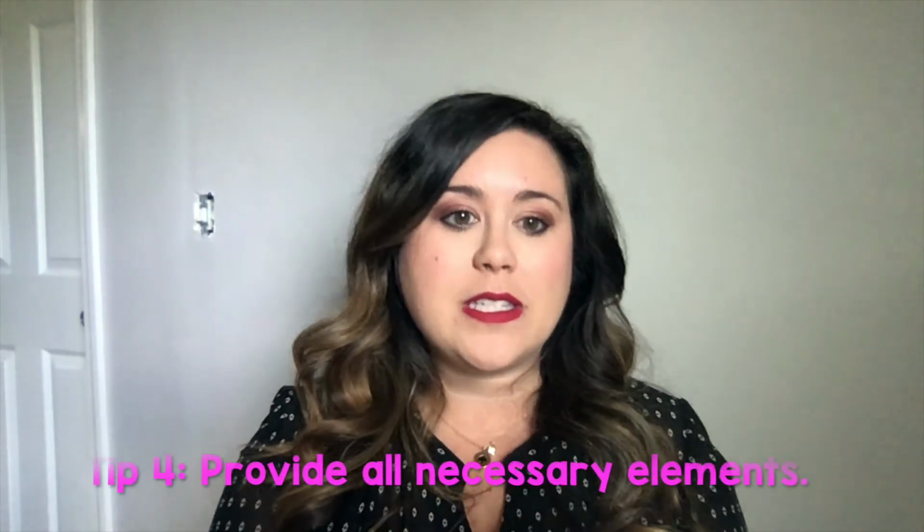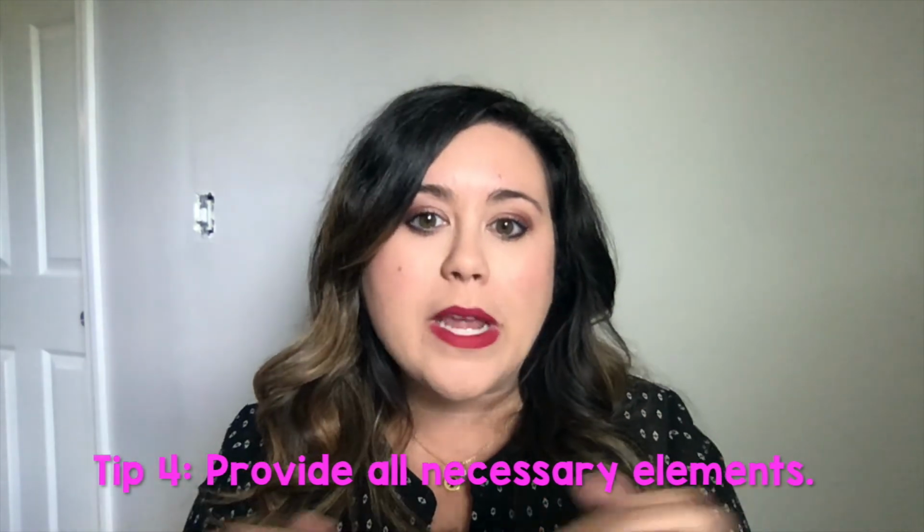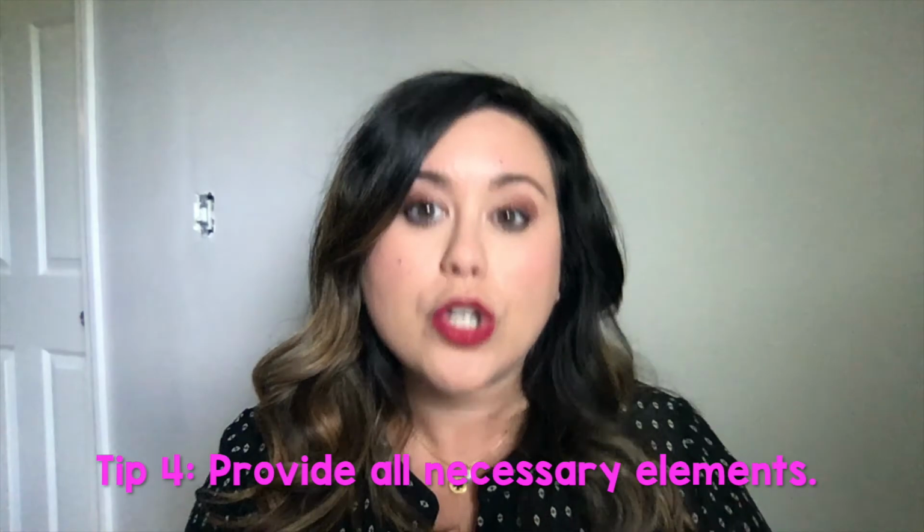Okay, tip number 4, provide all the necessary elements. This just means to try to eliminate that wasted time that teachers will spend searching for something. In my case in particular, especially with the lower grades, it was searching for clip art. So for example, I had first grade teachers create an interactive number bonds activity with a farm theme. So I went ahead and before the PD, created a folder with all kinds of farm clip art in it. Then I just shared the folder with them.